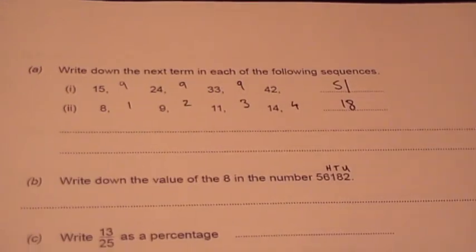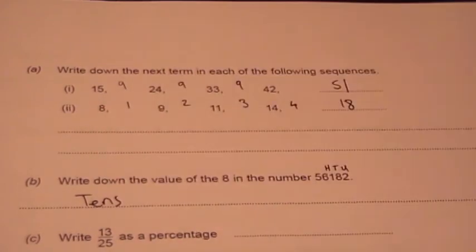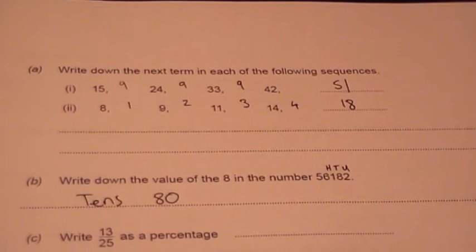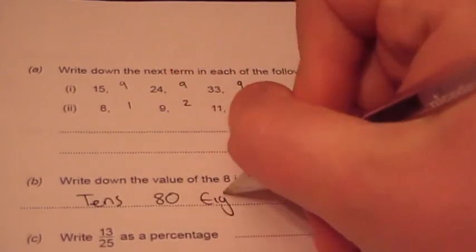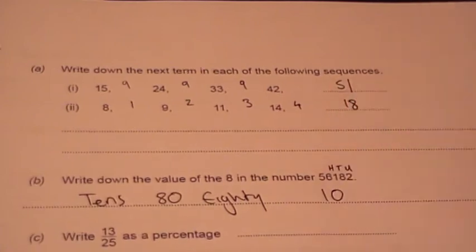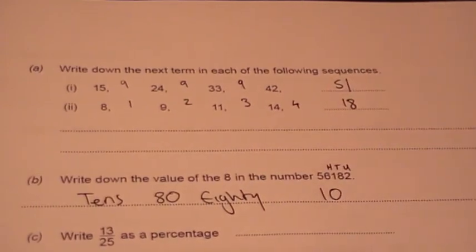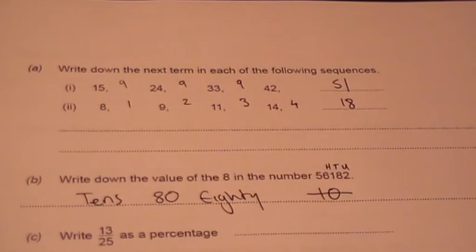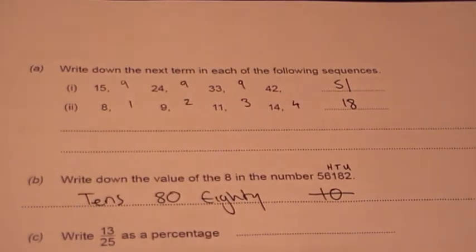So for the mark on this question, we can either write tens or write 80 in figures or spell 80. We are not allowed to write 10. That's not accepted, but we need to show that we understand that 8 is in the tens place.